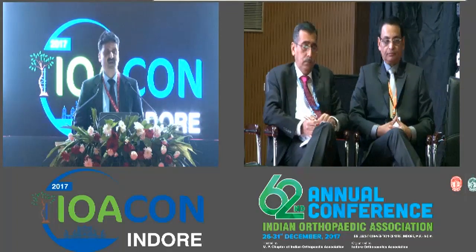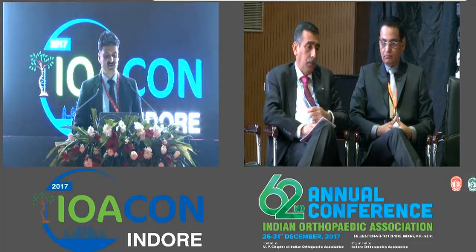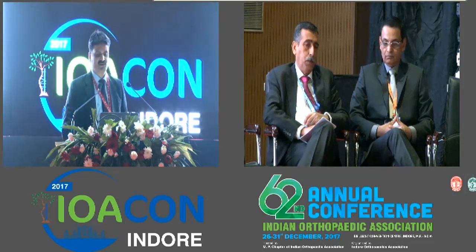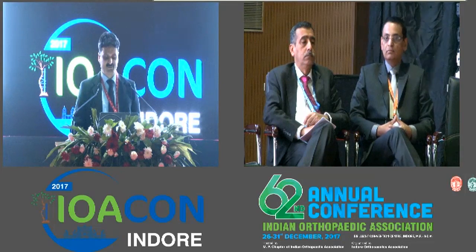post-infective physeal arrest, tuberculosis, then post-septic sequelae that are carried to adulthood, then failed open reductions for neglected dislocation like this, failed osteotomies. Together, these constitute a very difficult group to manage. We don't have many options available for treatment, and things are even more difficult in children.